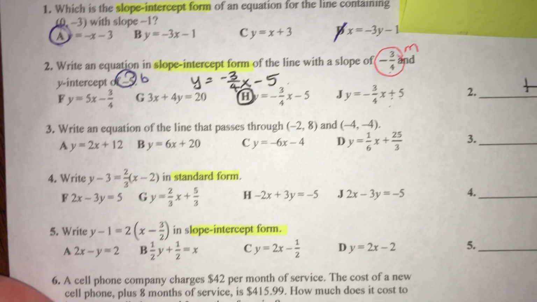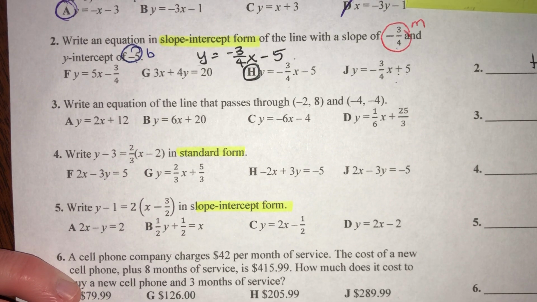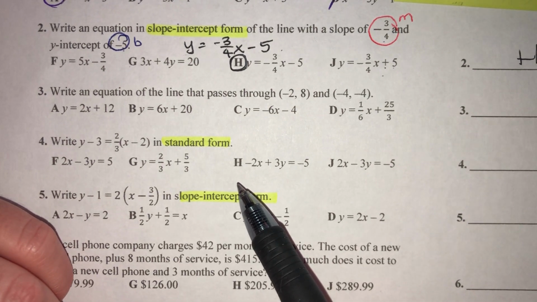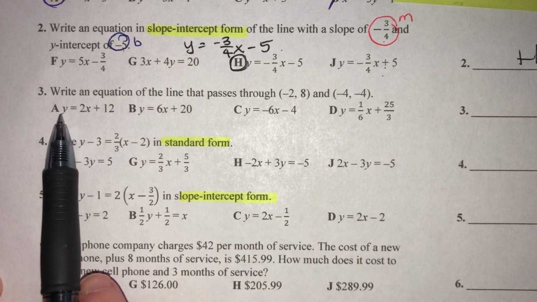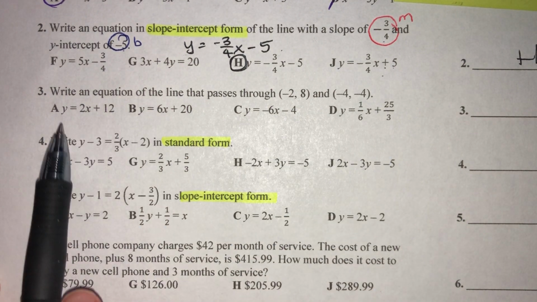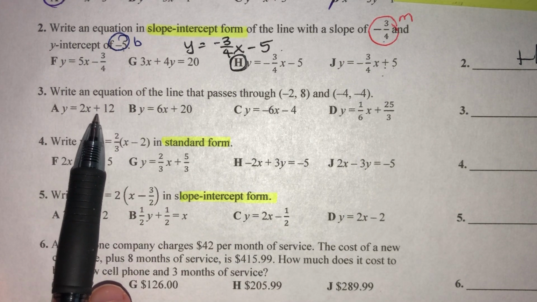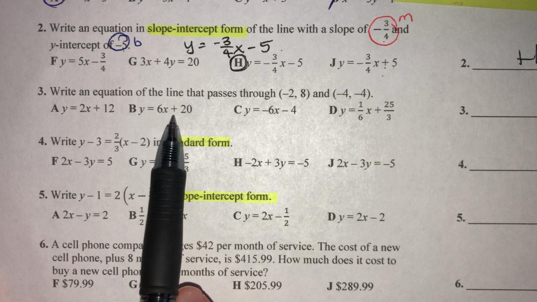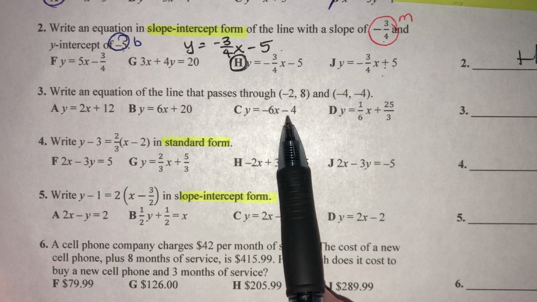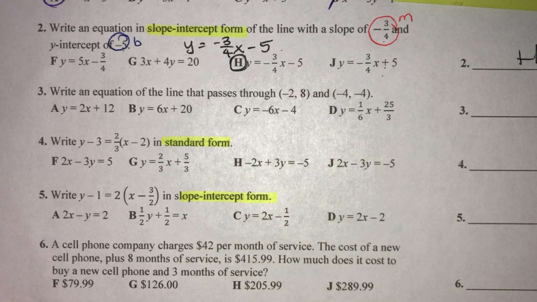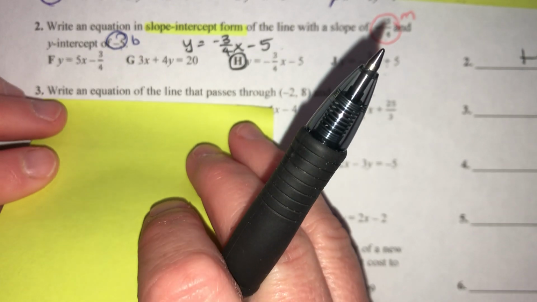Number 3, write an equation of the line that passes through these 2 points. It doesn't tell us what form to write this equation in. However, it does show me all my answer choices, and they are all in slope-intercept form: y equals mx plus b. So I know I'm going to write it in slope-intercept form. So I'm going to get another sticky note to do some work on it.